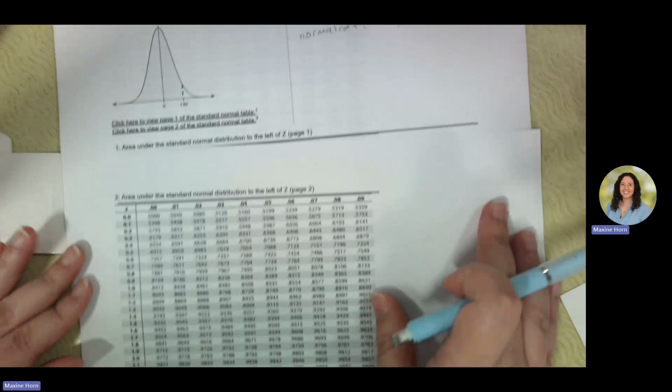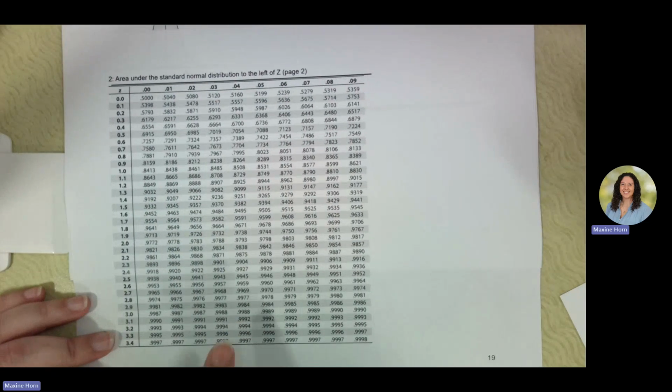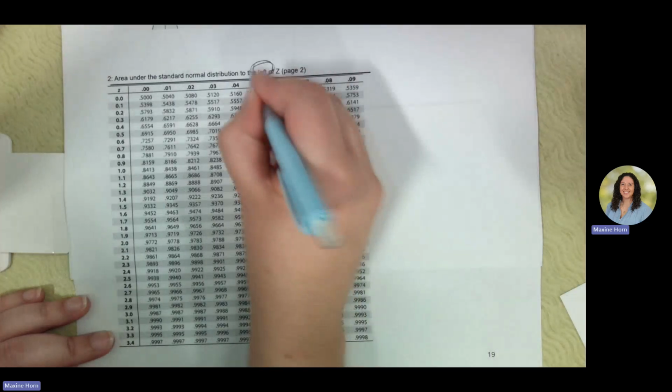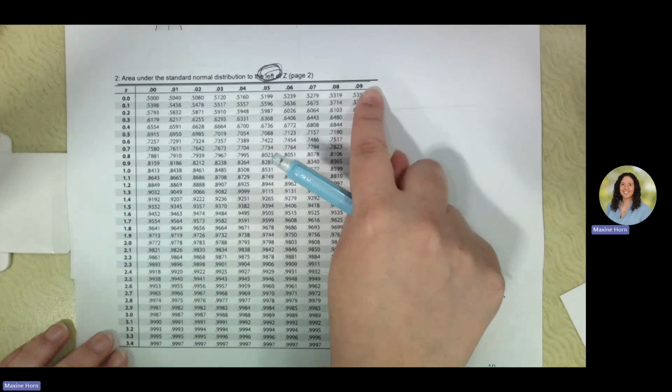All right, so let's talk about how to read these tables. The z-scores are your numbers on the outside. The numbers in the body are the areas to the left. Do not forget, to the left of z, not to the right, but to the left of z. We have the first decimal place of the z-scores over here and the second decimal place over here.